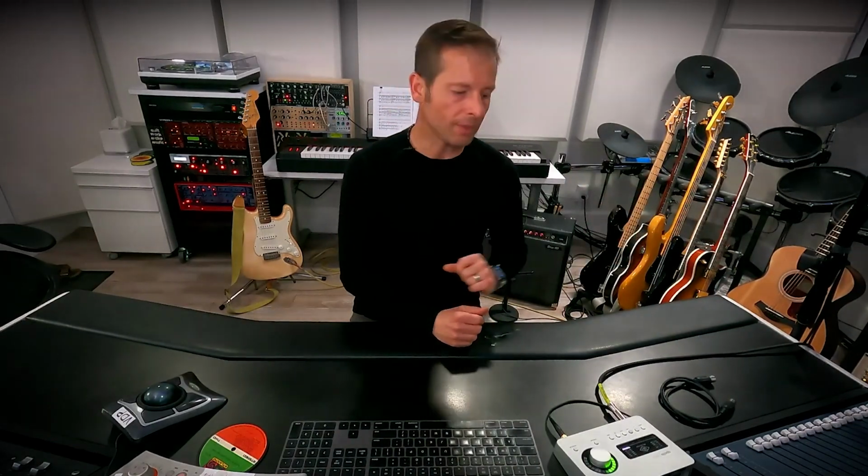Other features that are wonderful about any of the Apollo interfaces is near zero latency. So we talked about latency in our terms, and that is that delay and the time it takes for audio to go through the entire system. So with these interfaces, there's next to zero latency. So whether you're tracking real guitars, live vocals, synths, anything you're tracking live, you'll be able to do that with no latency and no delay, which makes it much easier to record. All right.